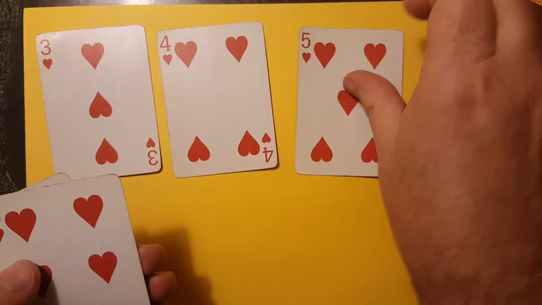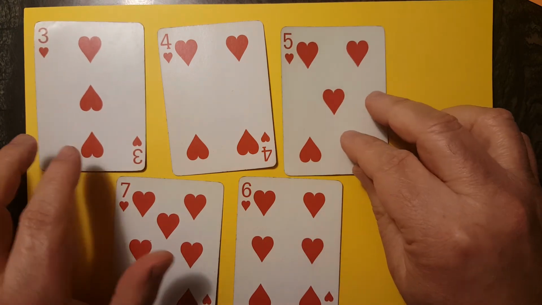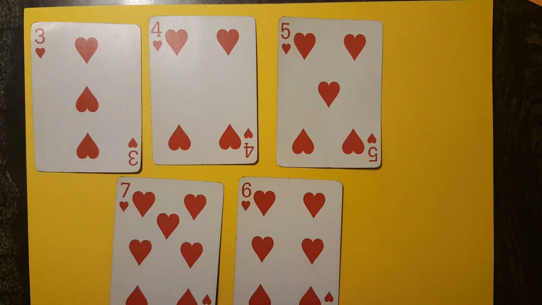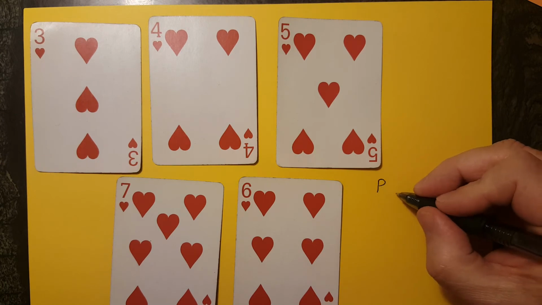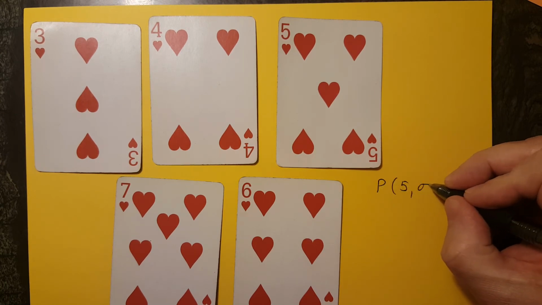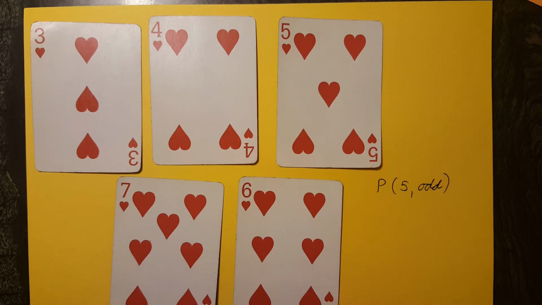Let's try another one. Let's try some cards. And let's say I have 5 cards, okay? And I want to get the probability of getting 5 and then odd. Well, the first question you should be asking yourself is, after I draw a card, am I going to put it back in the pile for the second one? Because that makes a difference. If I put it back in the pile, then the 2 events are independent. If I remove it from the pile, the events are dependent.